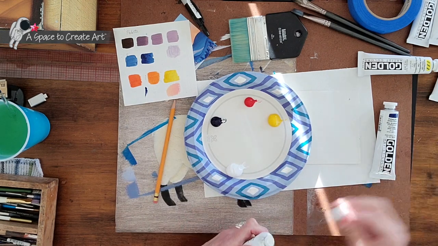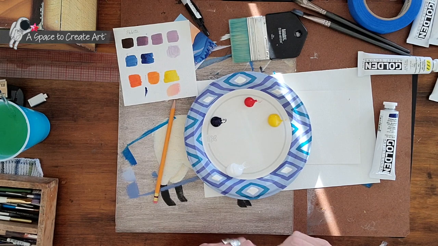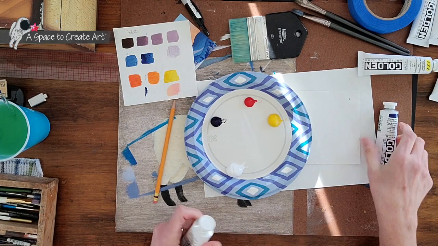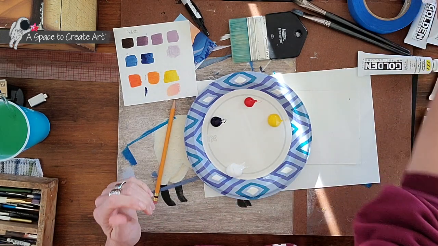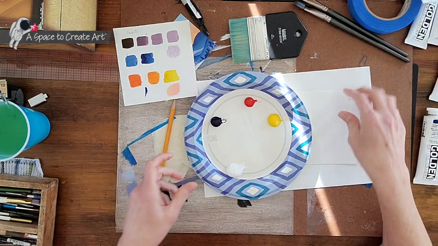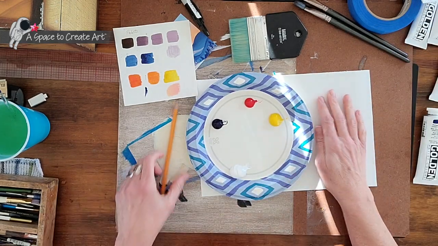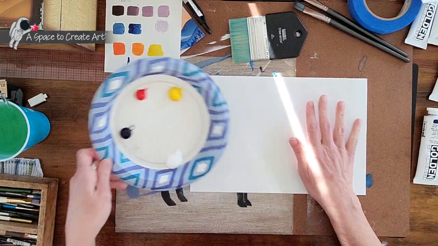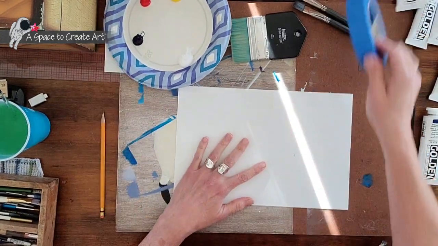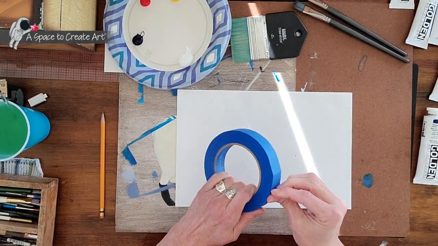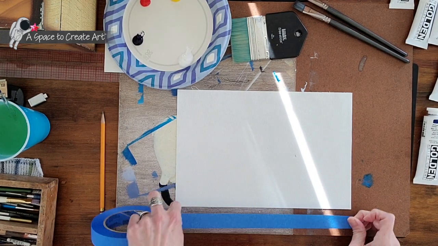And when you do acrylic paint, guys, just squirt out as much as you need. You can always add more, but once you squirt it out, you can't reuse it, okay? All right, so the first thing I'm going to do is tape my paper down to my board, and I'm just going to use blue masking tape.